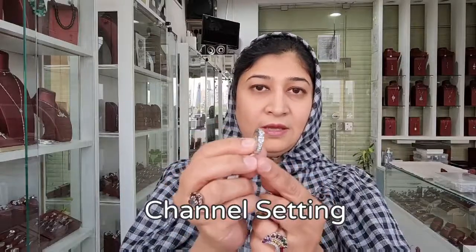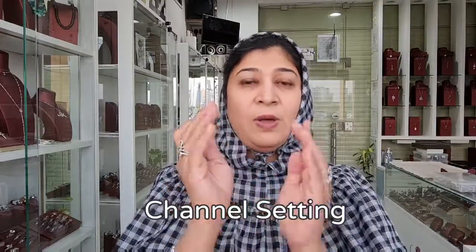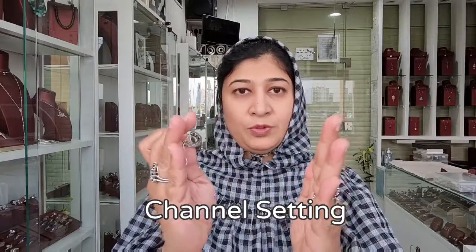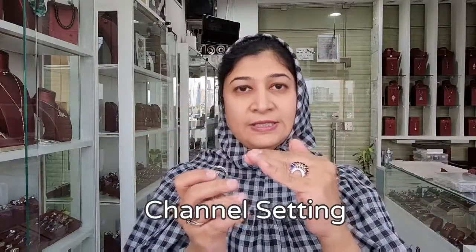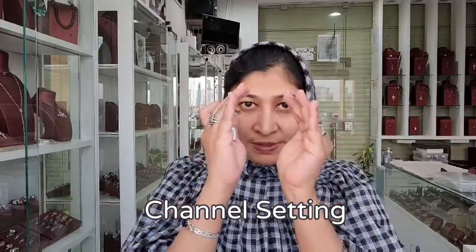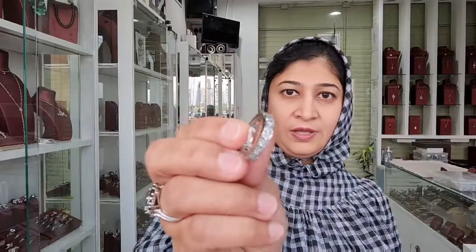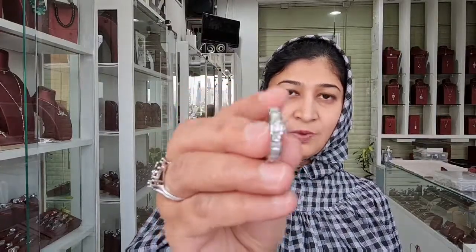Last setting that I want to mention today is the channel setting, where you have a channel of metal on both the sides. The stones are set in the center, and then the metal is pressed over the edges so that the stones do not come out and they are secured. The channel setting is very popular for wedding and engagement rings.